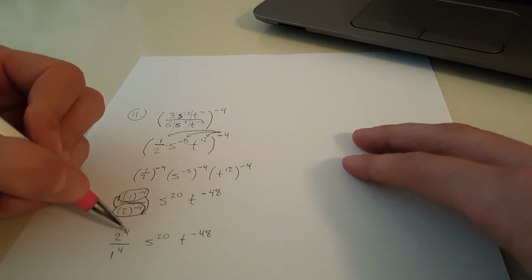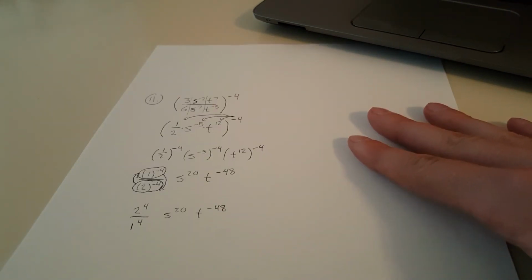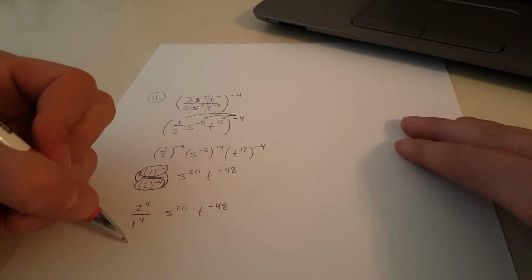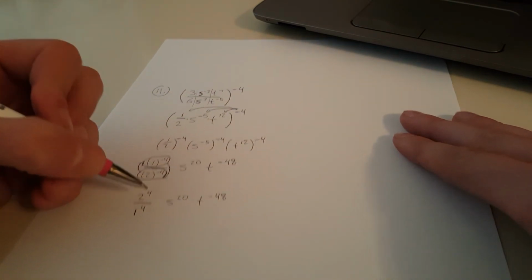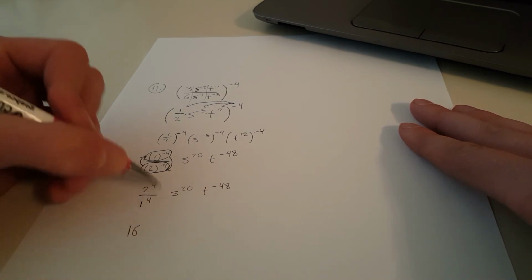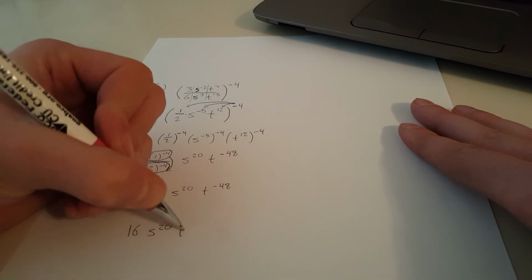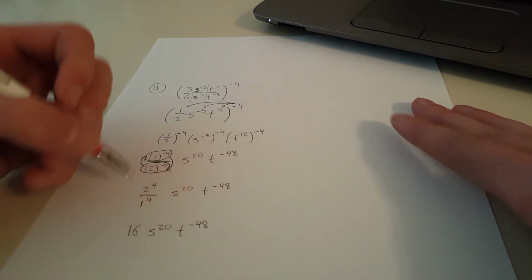And so 2 to the fourth is 2 times 2 times 2 times 2. That's going to give me a positive 16, and 1 to the fourth is just 1. So I have 16 just from this whole part right here. S to the 20th, t to the negative 48th.